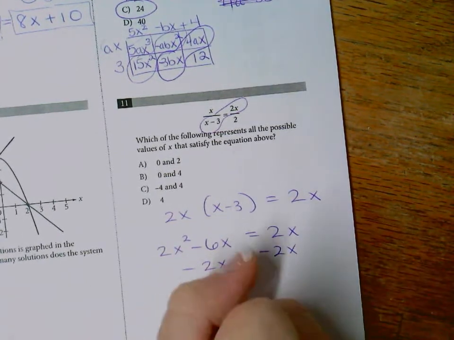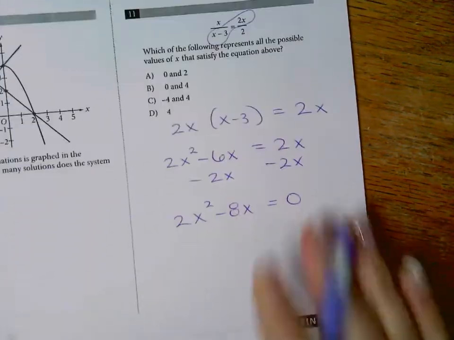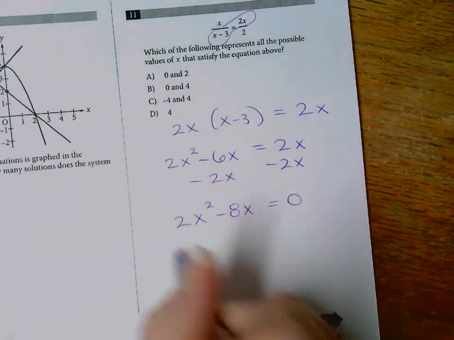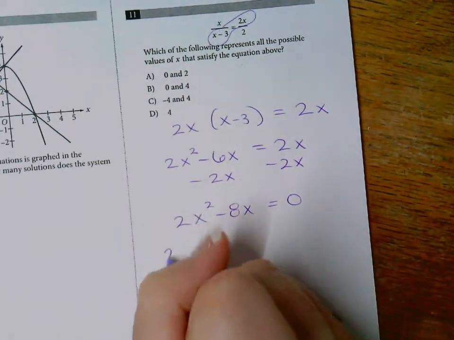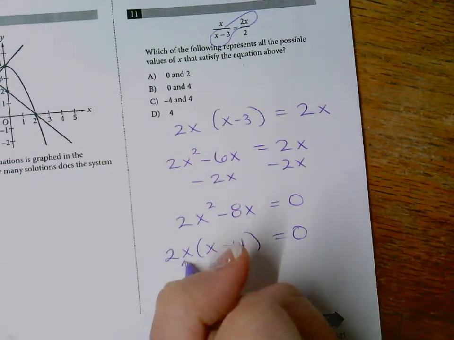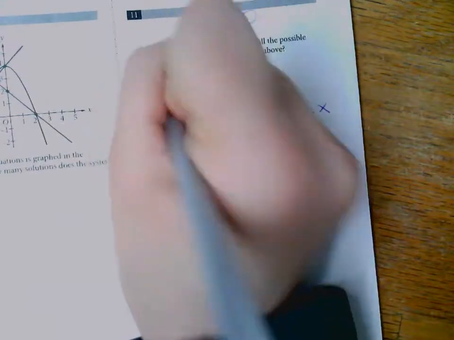2x squared minus 8x equals 0. I want to pull out a greatest common factor and factor this. I'm trying to solve for x. Take out a 2x, x minus 4 is left. So my solutions would be 0 and 4, choice B.